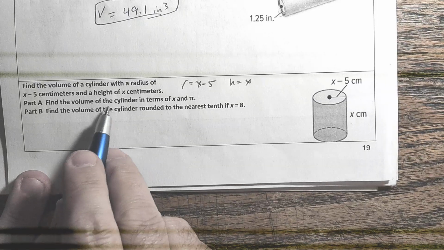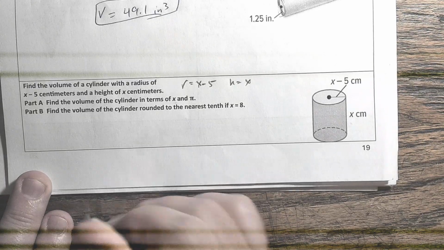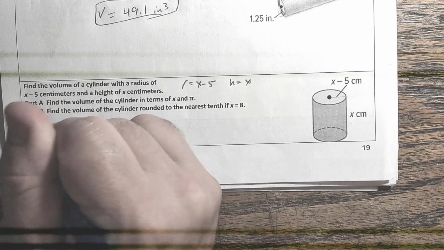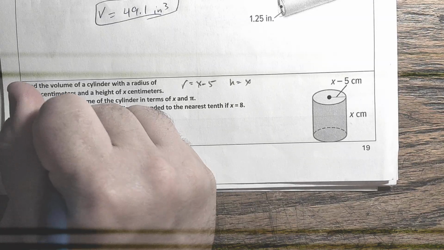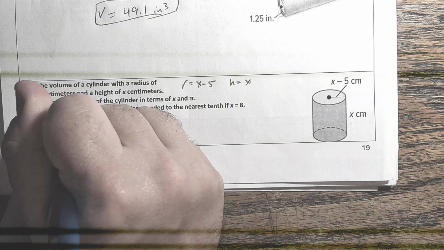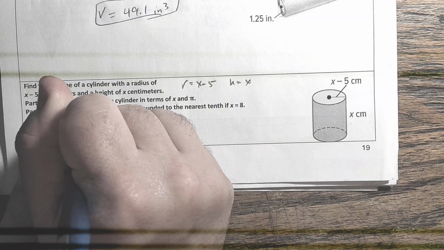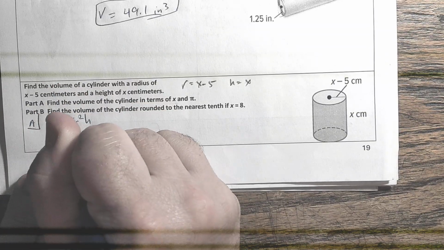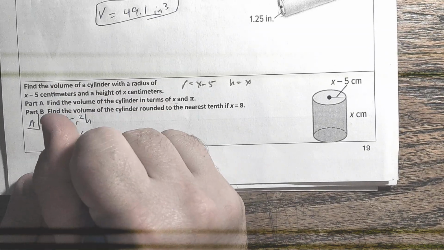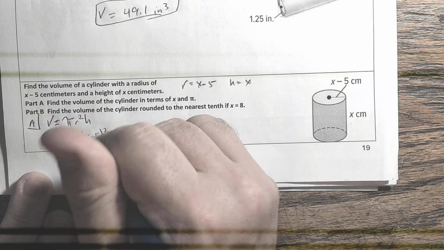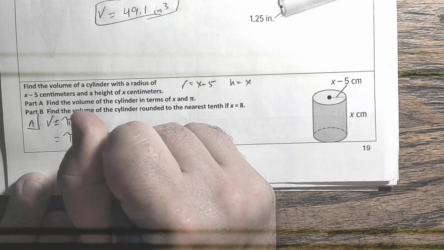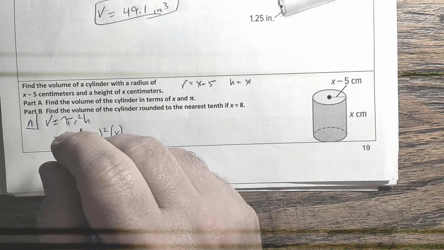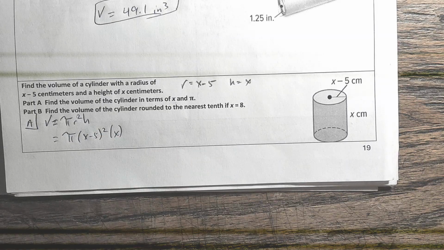Part A, find the volume in terms of x and pi. So for A, I'm going to do it like this. The volume equals pi r squared times the height. Pi times x minus 5 squared times the height, which is x. Now, we can break that down further.